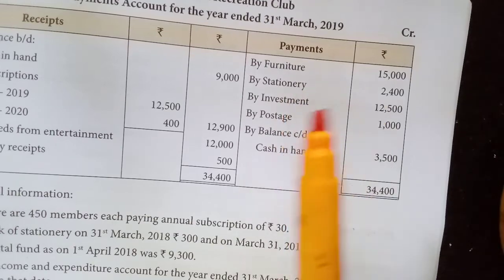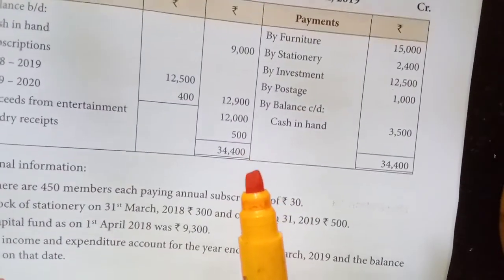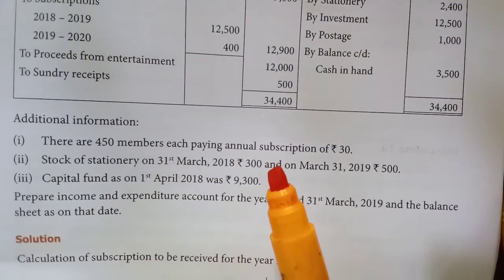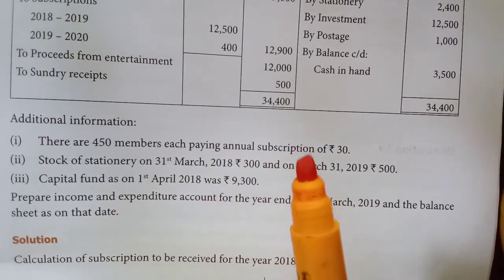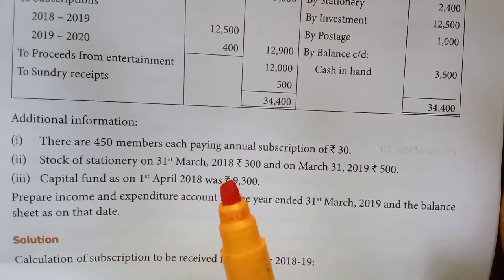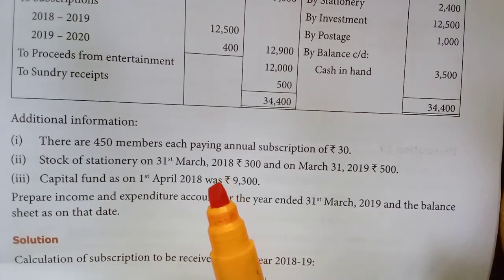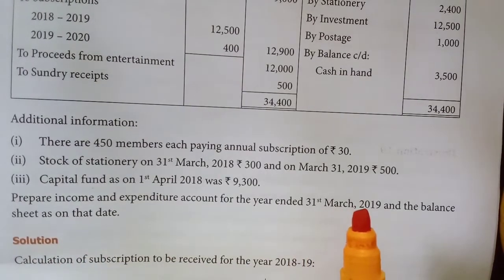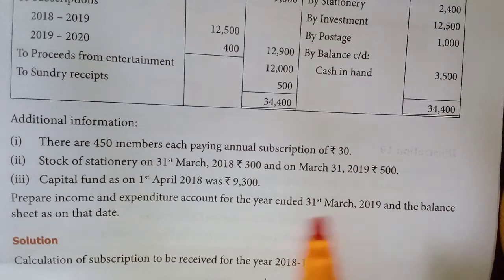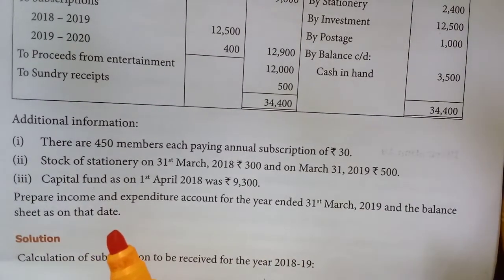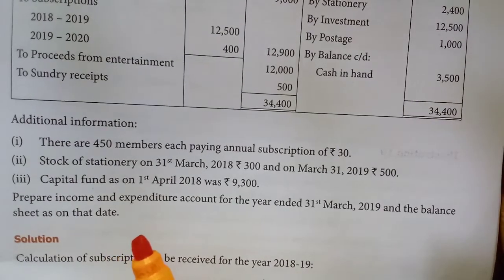Then stationery we have already purchased, 2,400. So in the income and expenditure, what should we do? Opening stock, add purchases, less closing stock. Okay, then capital fund is also given in the balance sheet. Then prepare income and expenditure account for the year ended 31st March 2019 and the balance sheet as on that date. Okay, we will try. No other difficult items. It is very easy. Okay, I will write and show.